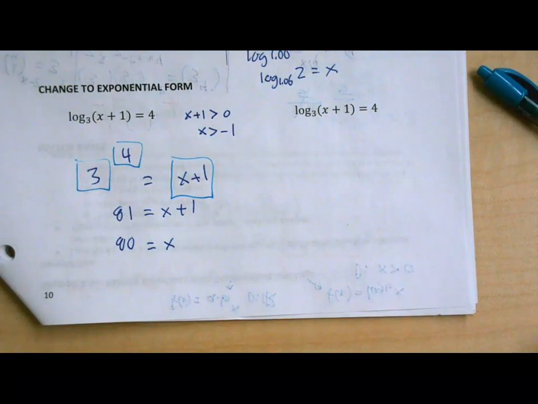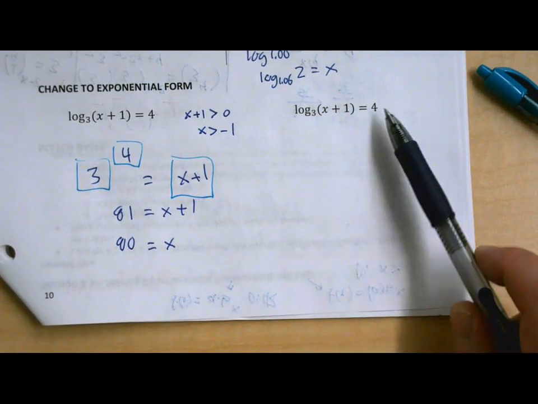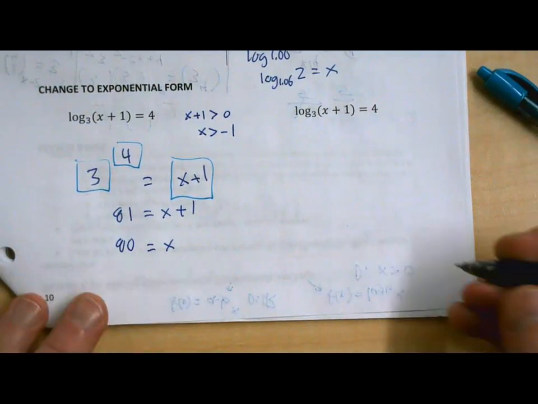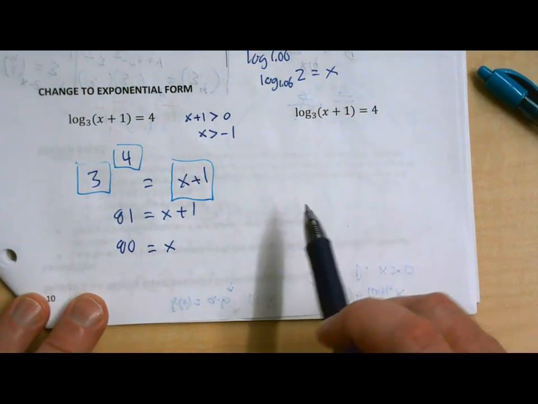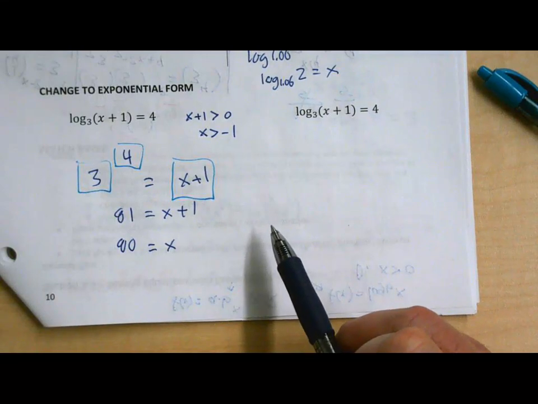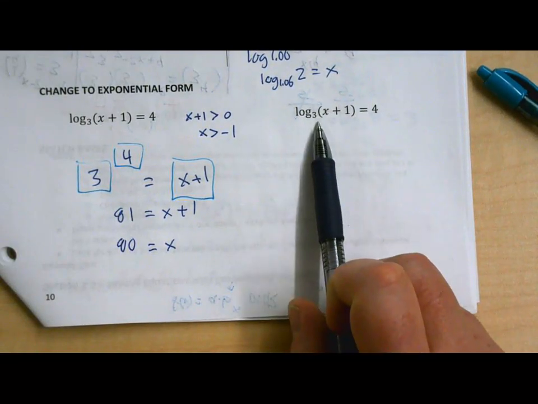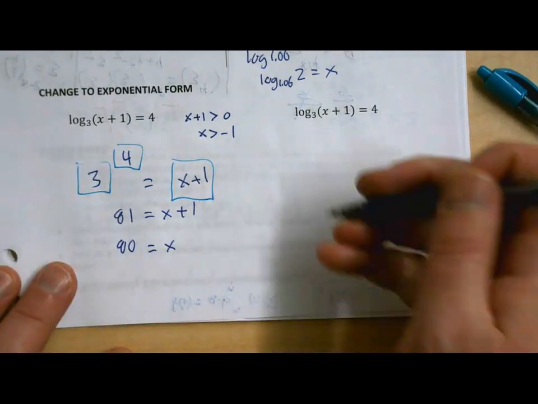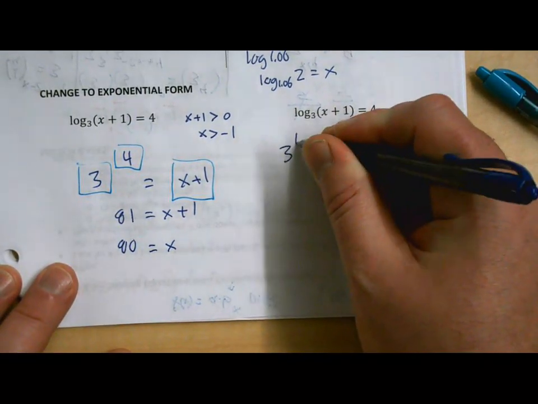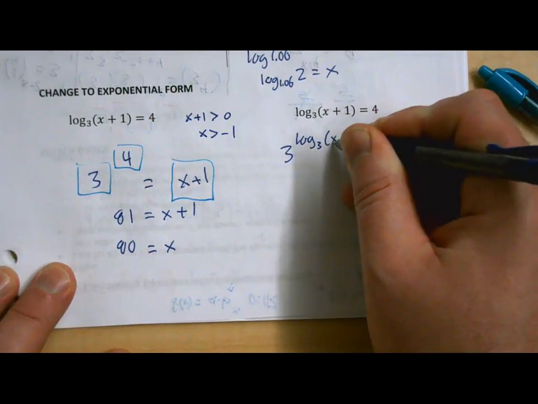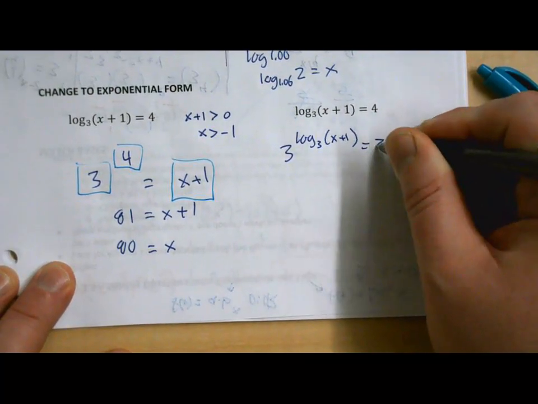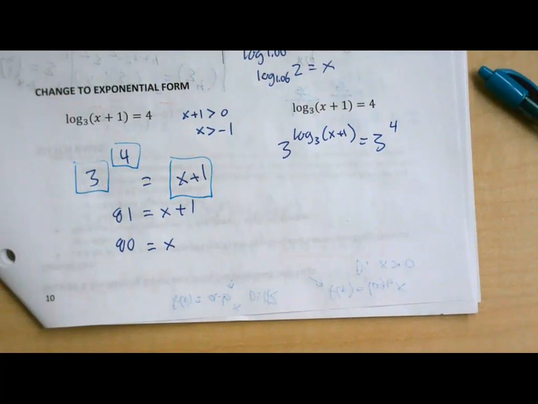What's the inverse of a log, guys? Exponential is an inverse of a log. So if we did an exponential on each side, this is going to look kind of weird, but I need to choose the base carefully. What base do I want to use if I want to cancel this log? I better use a base of 3. So if I rewrite this, log base 3 of x plus 1 equals 3 to the 4th power.